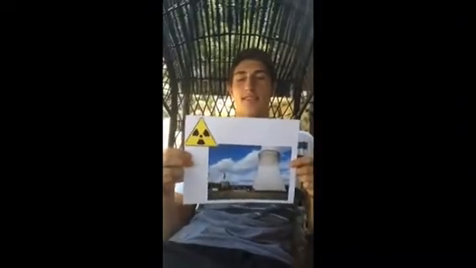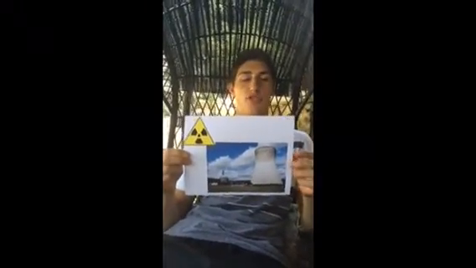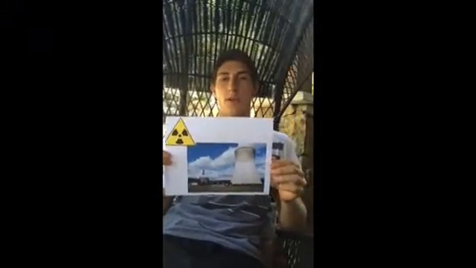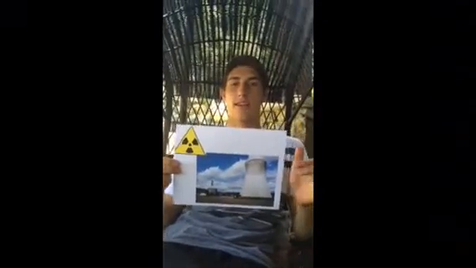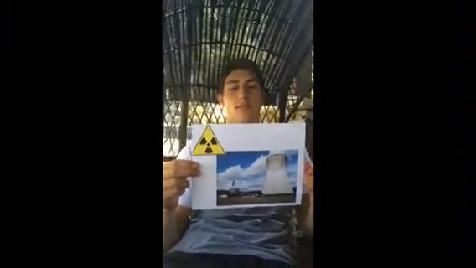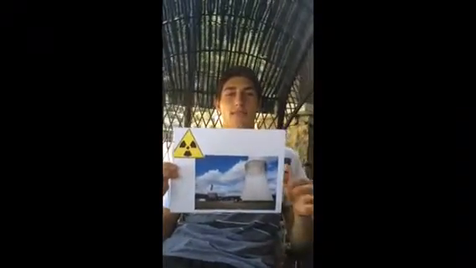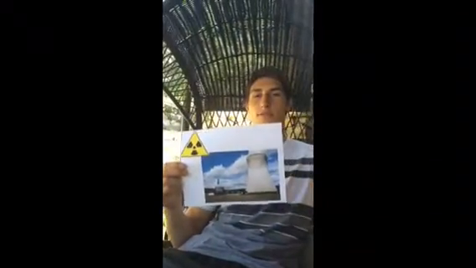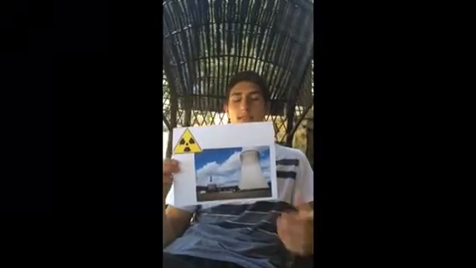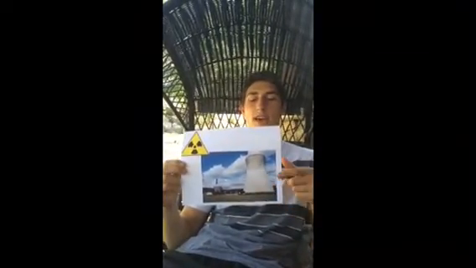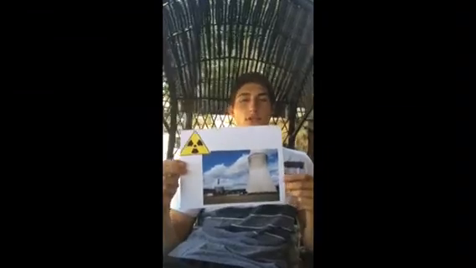Okay, so this is another use of nuclear chemistry. They use the heat given off by the nuclear reaction to create steam, and then the steam drives huge steam turbines to generate electricity for the cities. And this is just an image of an average nuclear power plant.